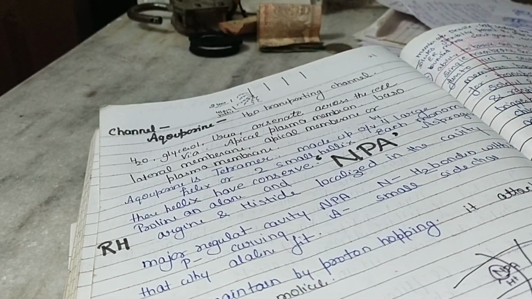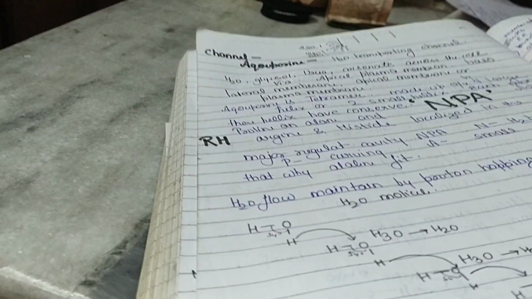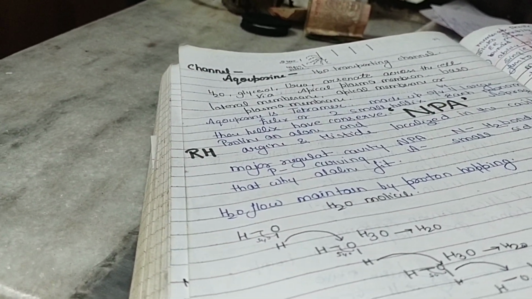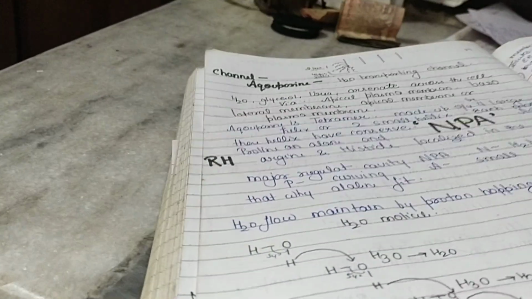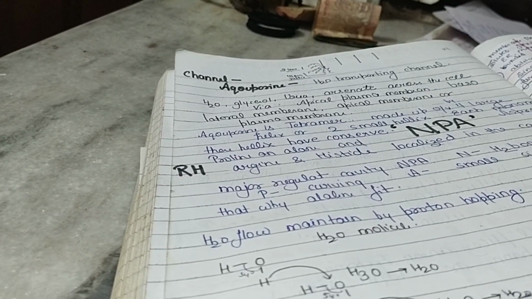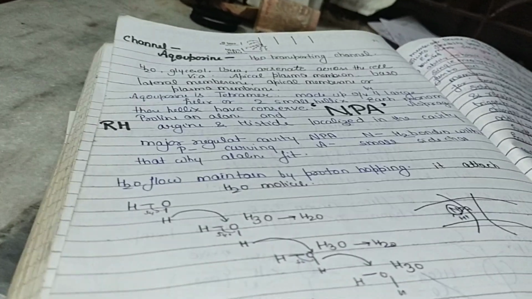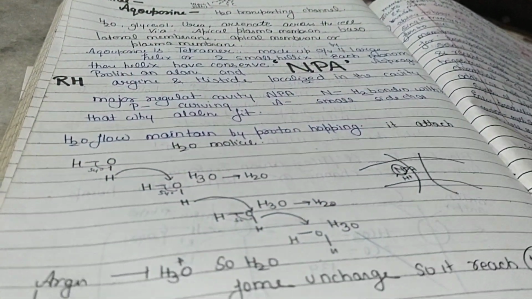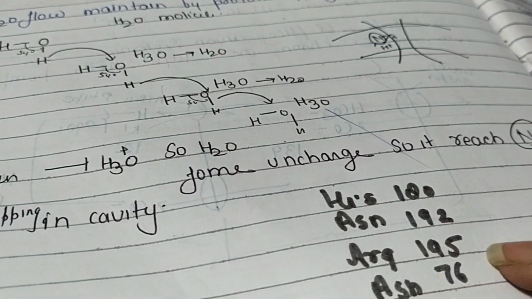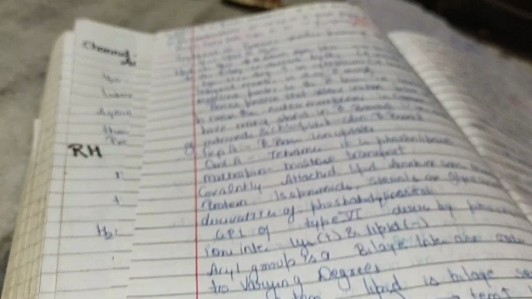Now, water flow is maintained by proton hopping, attaching to the water molecule. Arginine prevents the proton hopping, because the cell is very delicate. If water flow continued, it would rupture the cell. So arginine has to prevent the proton hopping, which is why water comes into the cell very smoothly and reaches asparagine. The amino acids I used have numbers: histidine 180, asparagine 192, arginine 195, and aspartate 76.